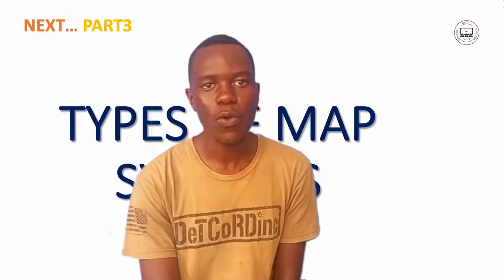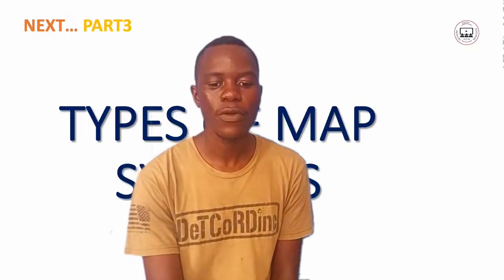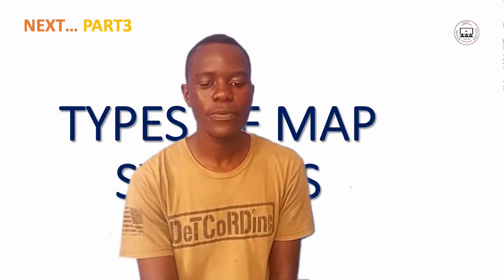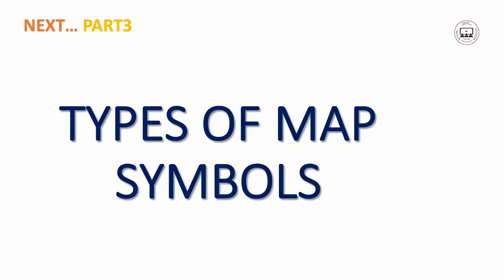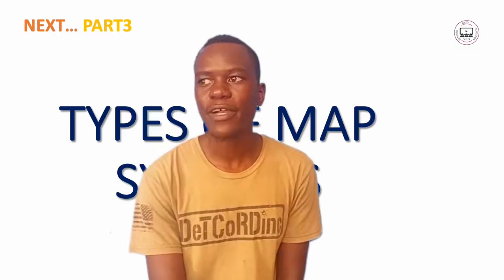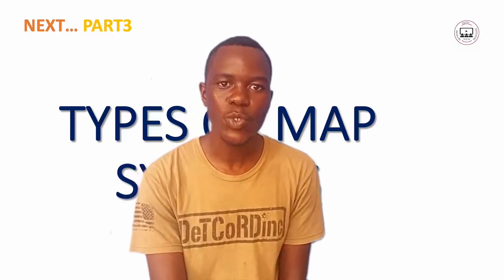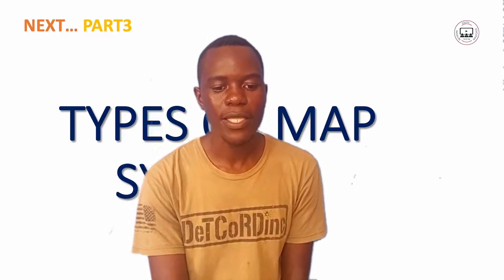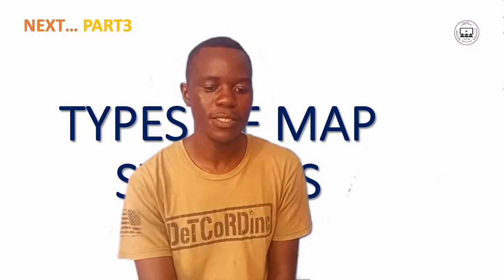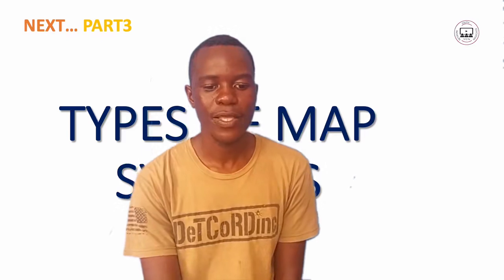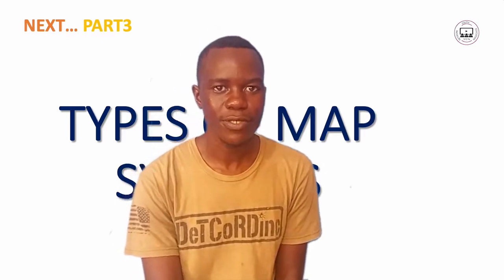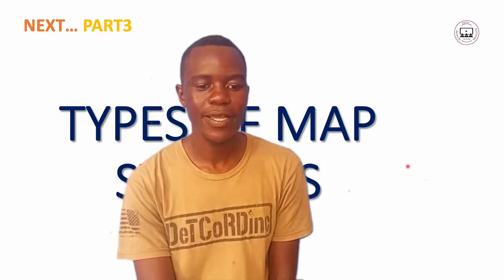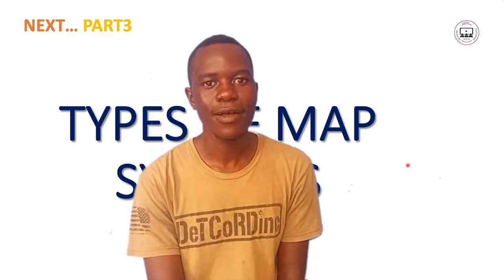In our next lesson, we're going to look at the types of map symbols. If you have time, you can go to the library and look into the types of map symbols, so that when you come to the next lesson, you have something in mind. So for today, let's stop there.